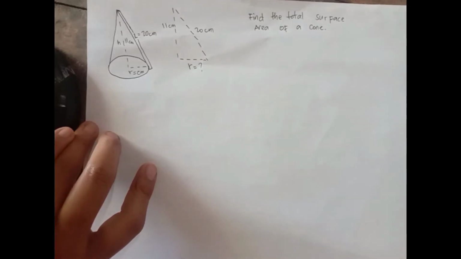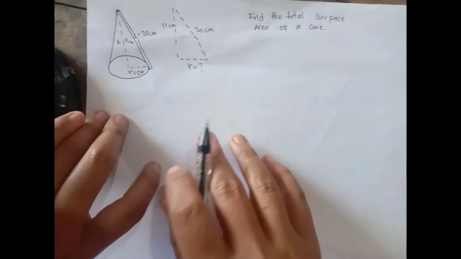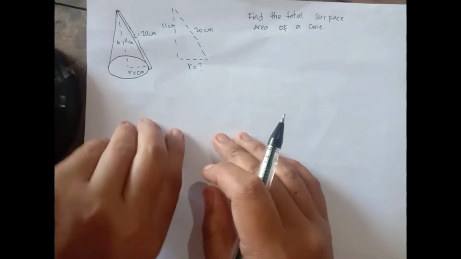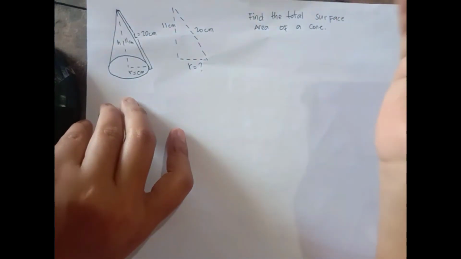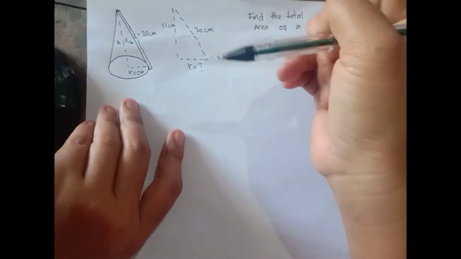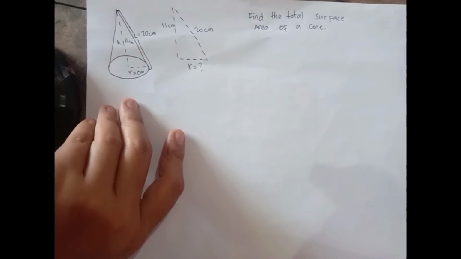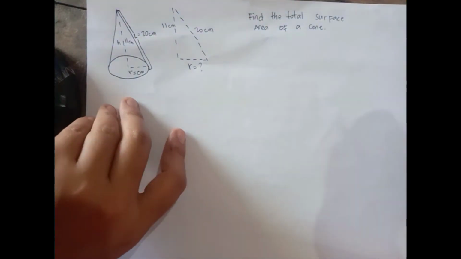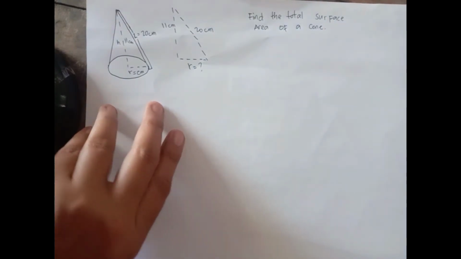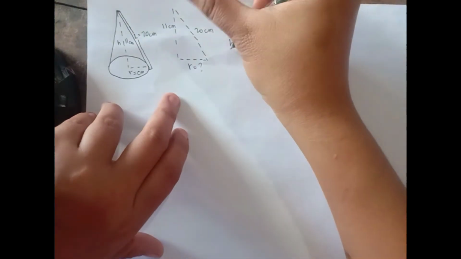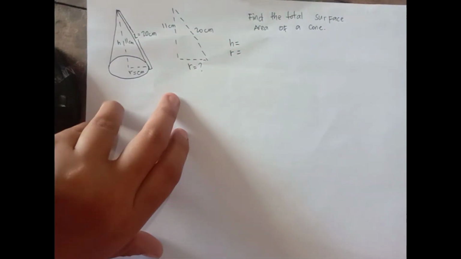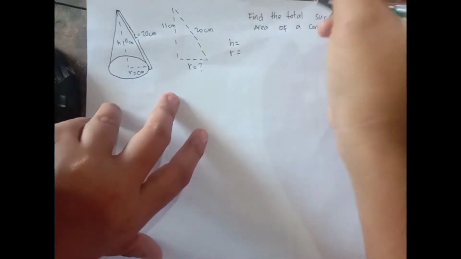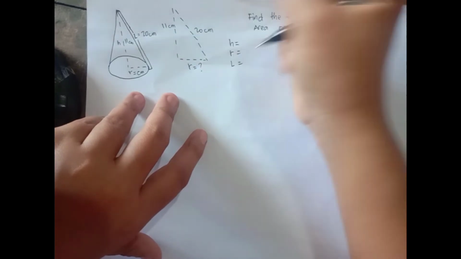Another example to find the total surface area of a cone is this. So, for example, paano kung walay R? Walay radius. So, first, atong i-identify kung unsa ato ang height. Next, ang ato ang radius. Second, ang atong slant height.